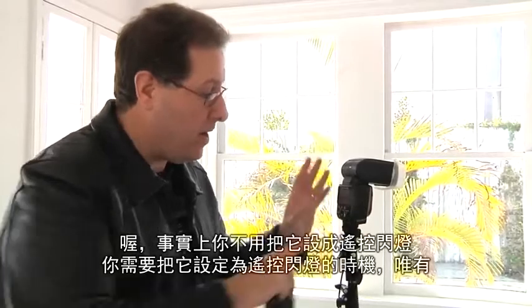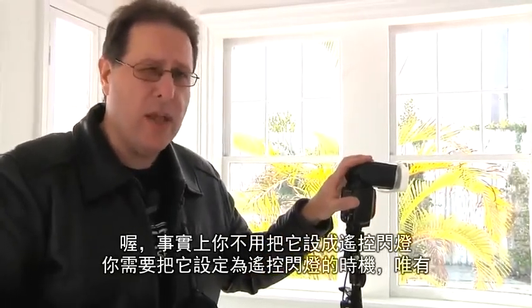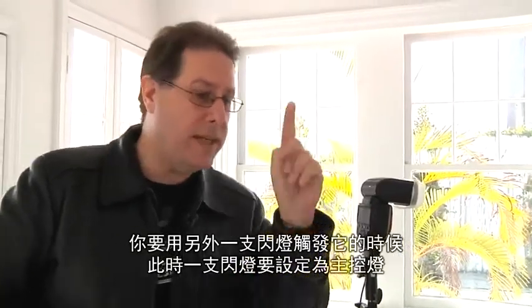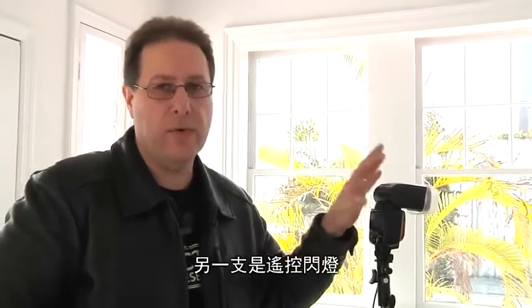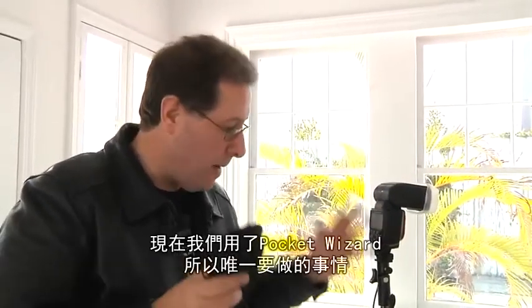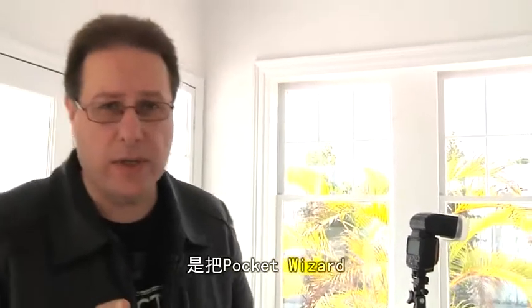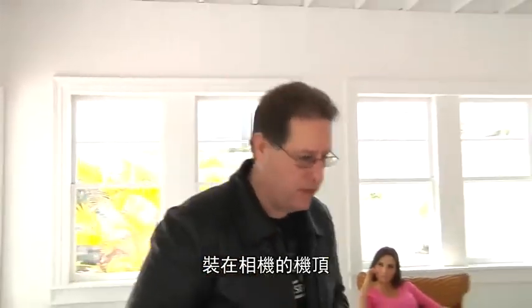Oh, one more thing you're going to want to do. So we're going to set this one to remote. Well, actually, you don't have to set this to remote. You would only set this to remote if you're firing from another flash. One will be set to master, one will be set to remote. In this case, we're going to use the pocket wizard, so all we have to do then is put the pocket wizard on top of the camera. So let me go ahead and do that.